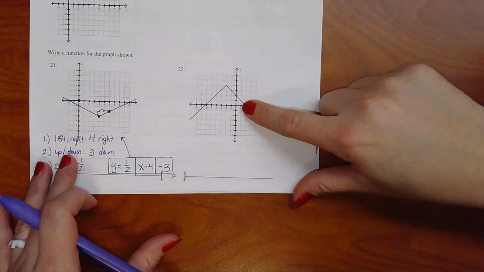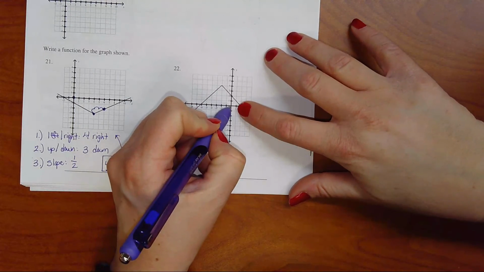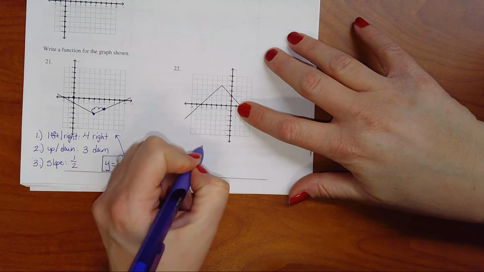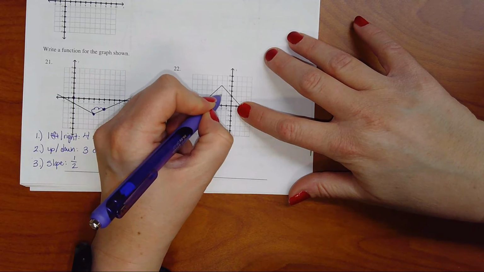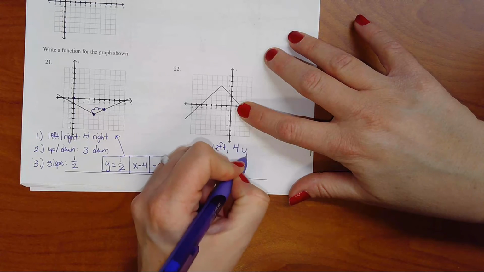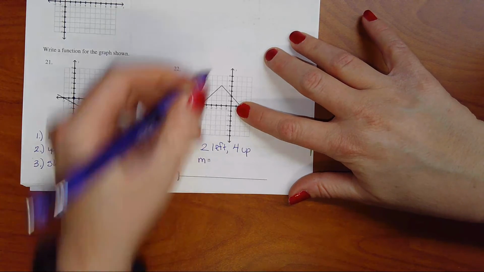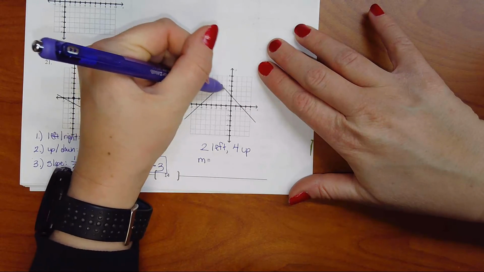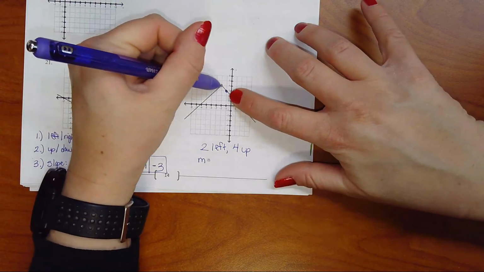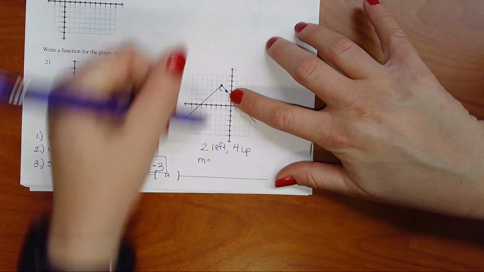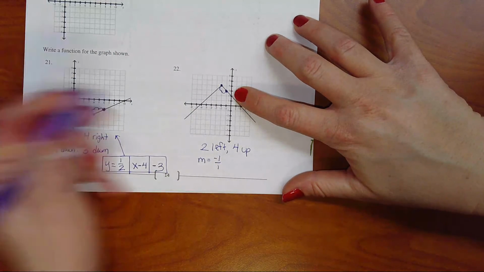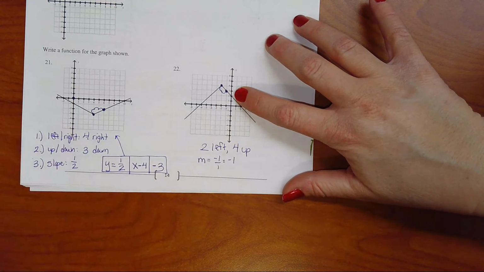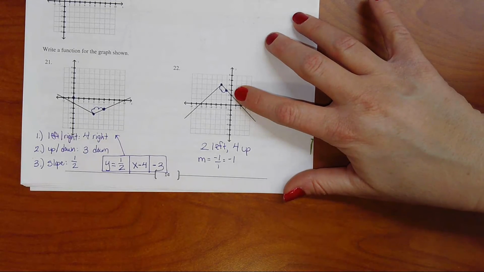So here again, same thing. How does my vertex move? I go 1, 2 to the left. And then 1, 2, 3, 4 up. And then I have to figure out my slope. So I pick this point, and then this is another good point right here. So to get from here to here, I go down 1, right 1. -1 over 1, which I can write as -1. If it can be reduced, I definitely would reduce it.